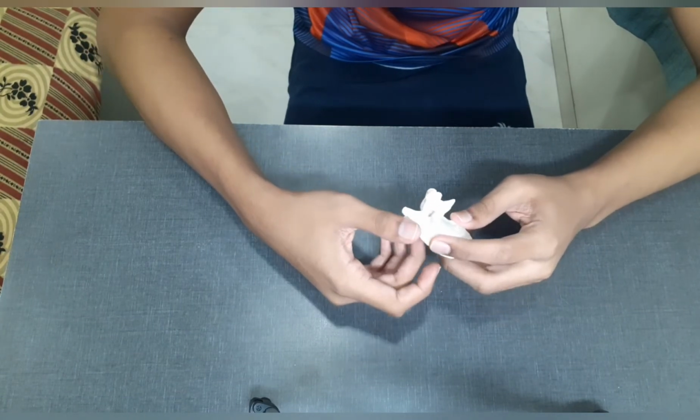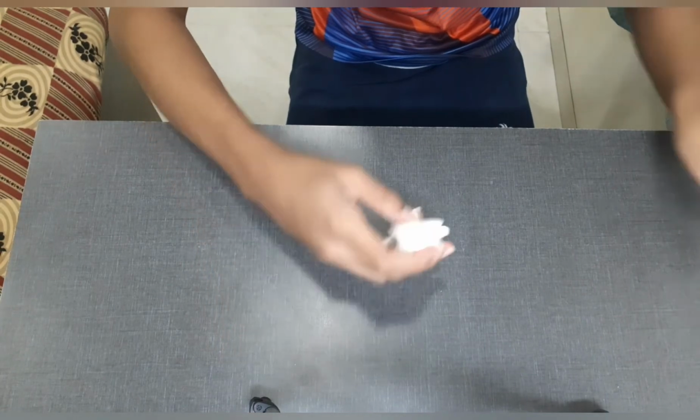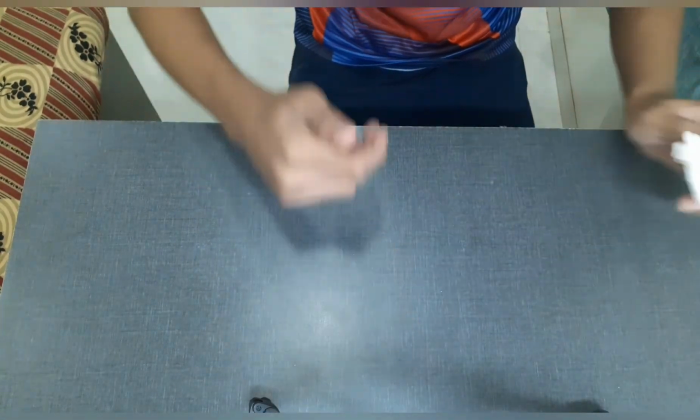That's it. There's not much in the lumbar vertebra, so that's it for today.